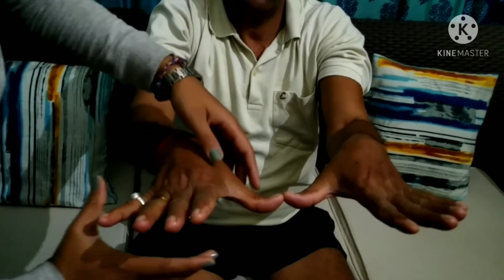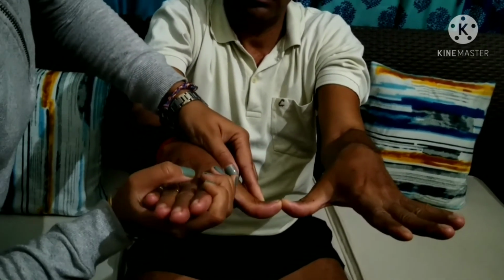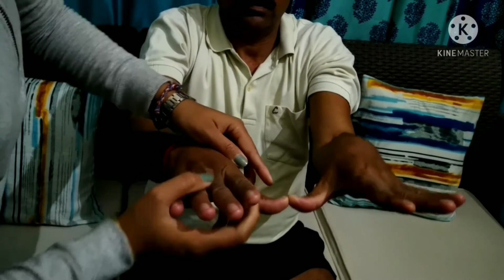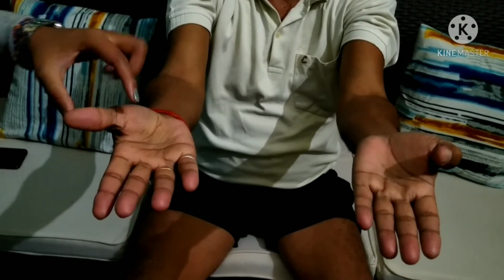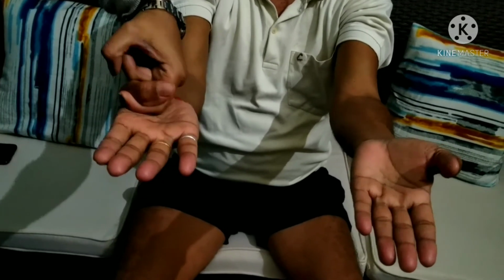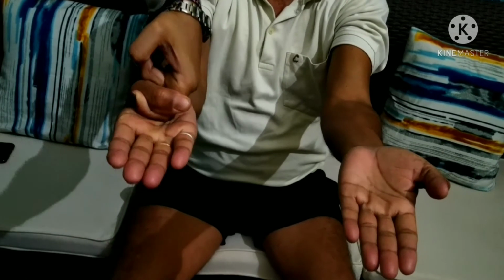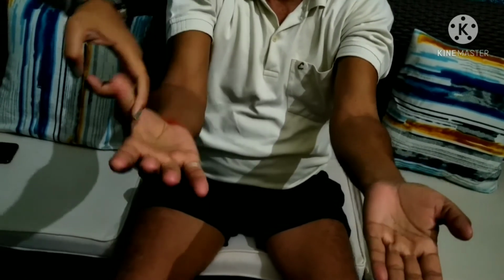Check muscle strength by asking the patient to turn the palm down and spread the fingers. Check abduction by trying to force them together. Test opposition of the thumb by asking the patient to try to touch the tip of the little finger while you resist the movement.